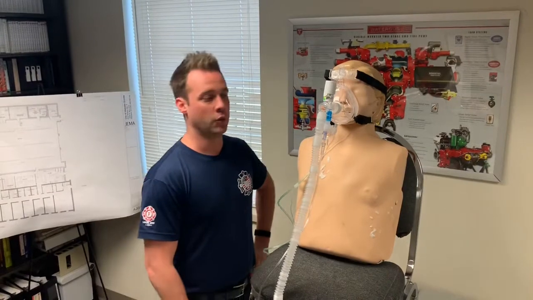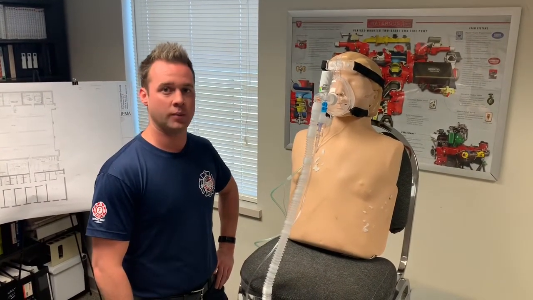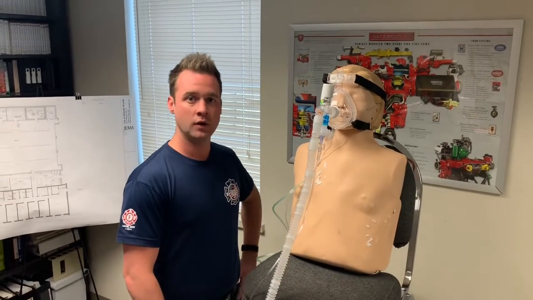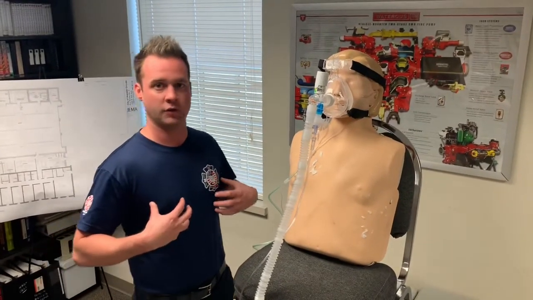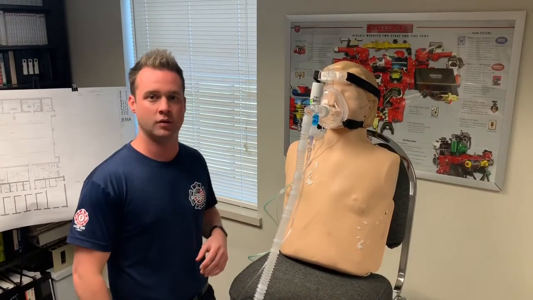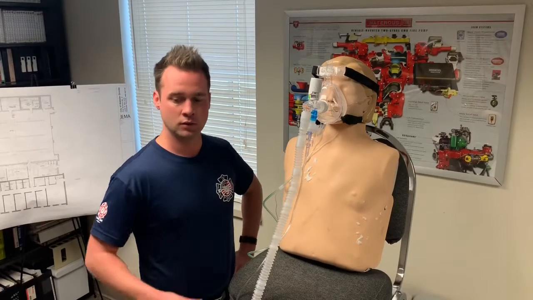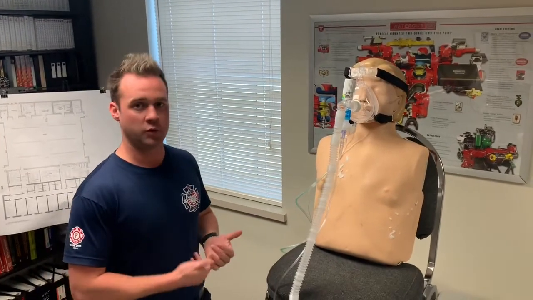And it's also important to remember that the full benefit of CPAP does take approximately 3 to 5 minutes to achieve, to actually reinflate the lungs and get those alveoli open. So if your patient isn't improving after a few minutes, just give it some time before you decide to take the treatments elsewhere. Indications. These are going to be respiratory patients.